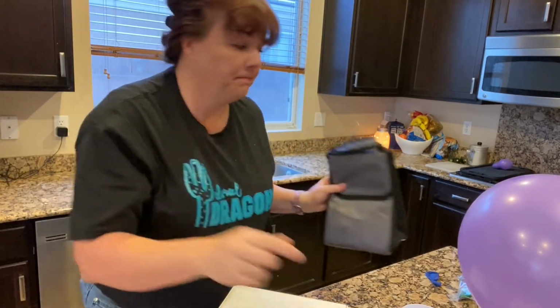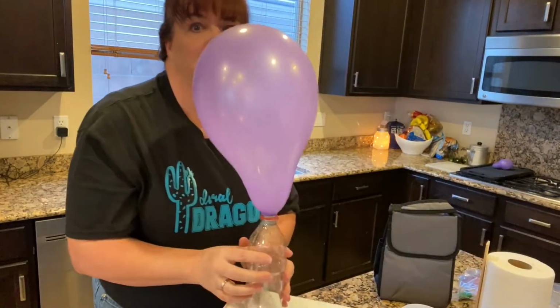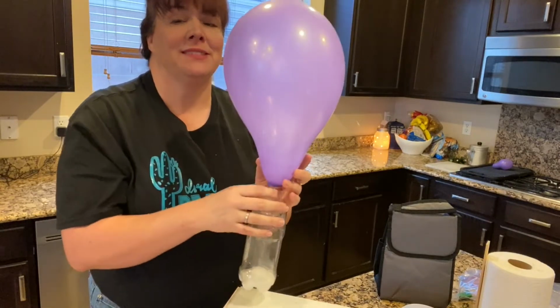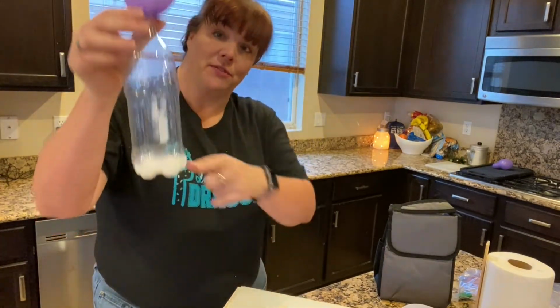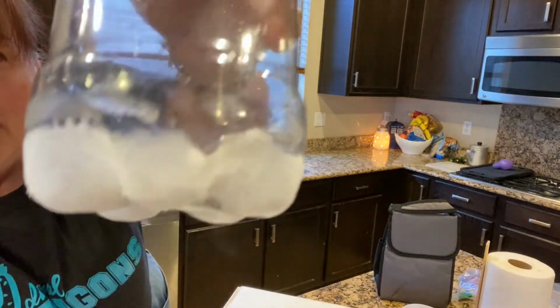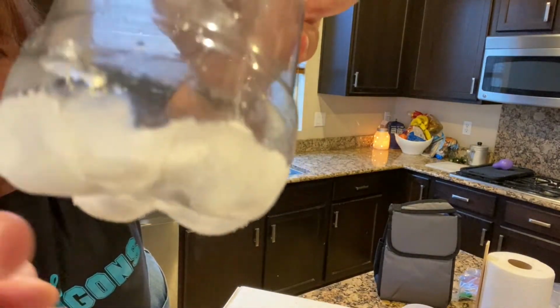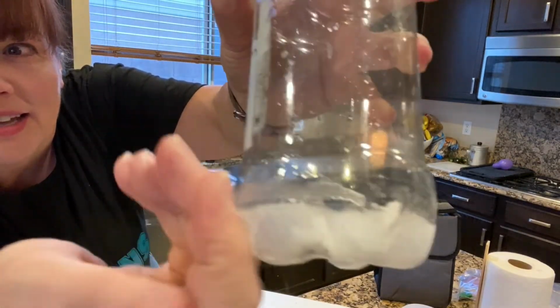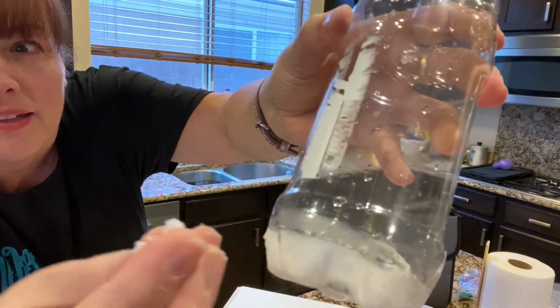Oh, by the way, there's our purple balloon. Where's all this gas coming from? Okay, it's coming from the CO2. Now, a couple mini lesson things. Okay, can you see down here? There's frost, and it's making, there we go, there's a good one.